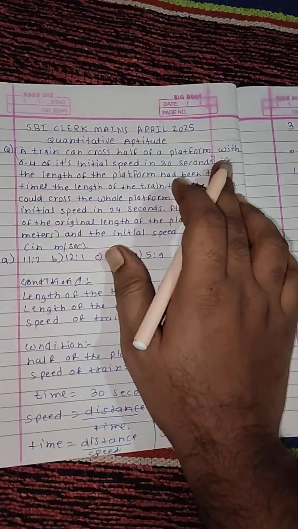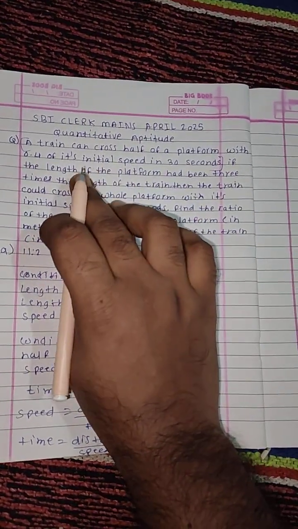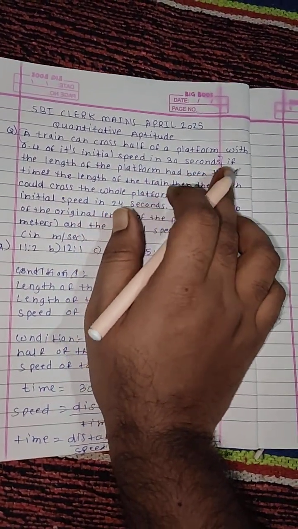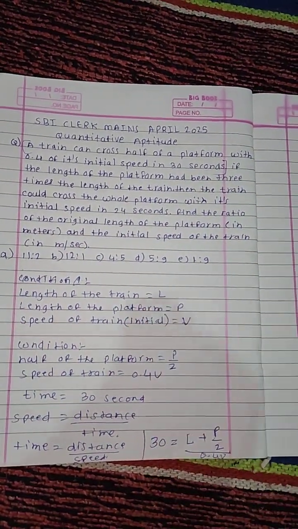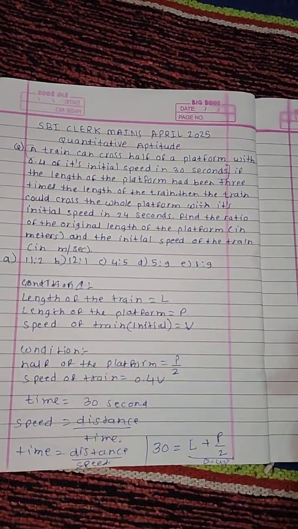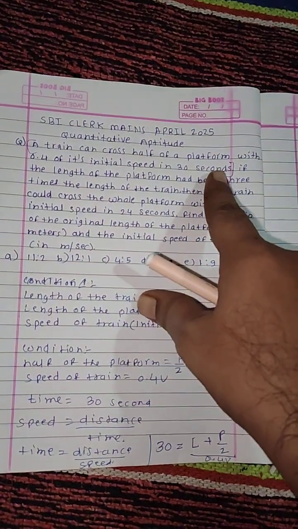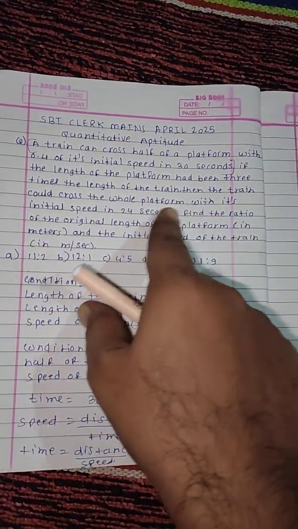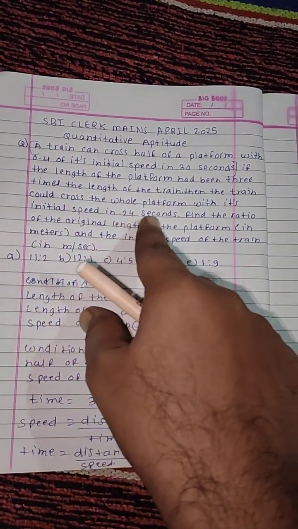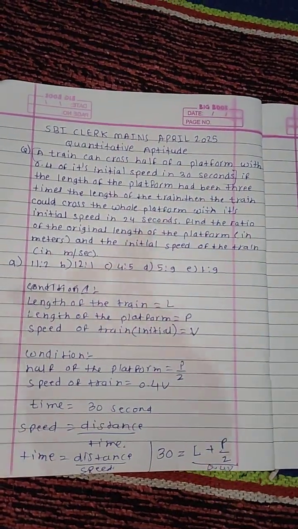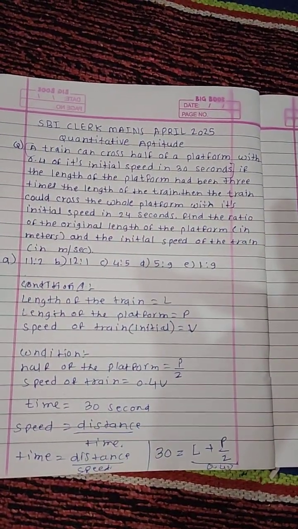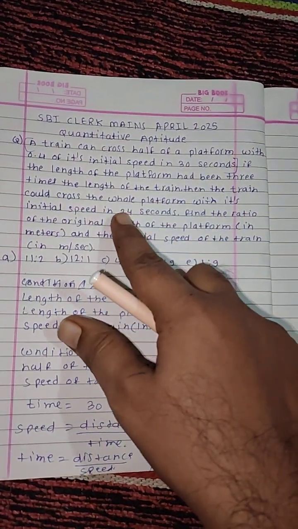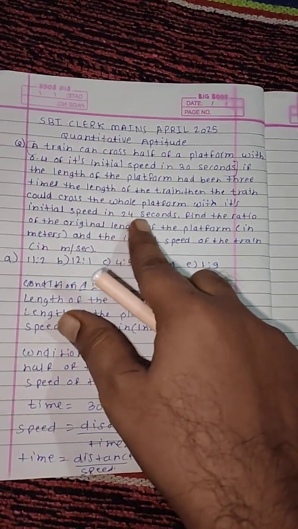So next they have given one more condition: if the length of the platform had been 3 times the length of the train. So in the second case they have mentioned, if the platform length is 3 times the length of the train, the train could cross the whole platform with its initial speed in 24 seconds. So we will write this.